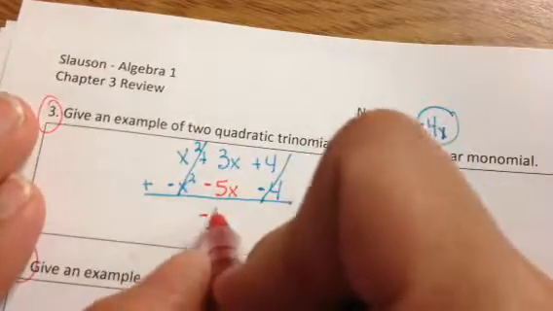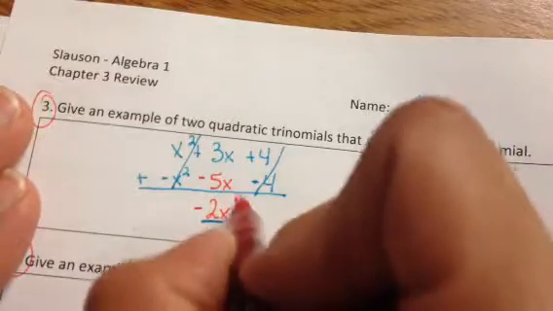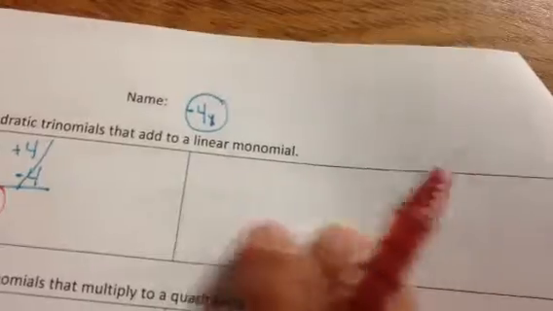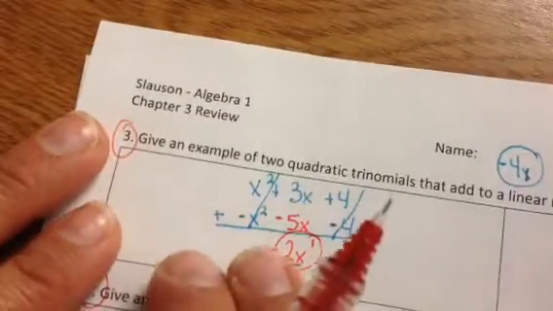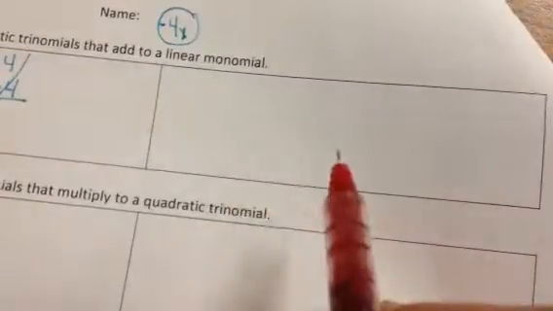So when I'm done and I add them up, this is a linear because there's a power of 1 here, and then there's only one term, so that makes it a monomial. So what I want you to do is write something a little similar, but I don't want to see exactly the same thing here, and try yours.